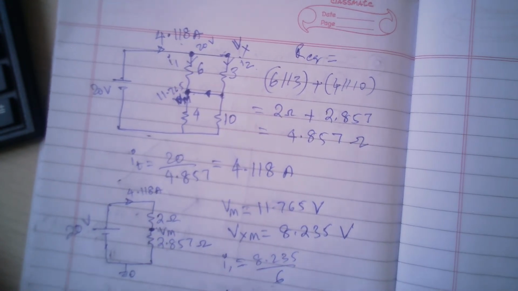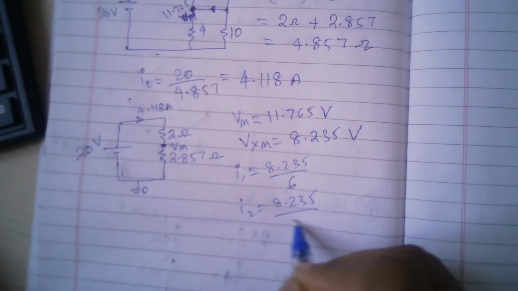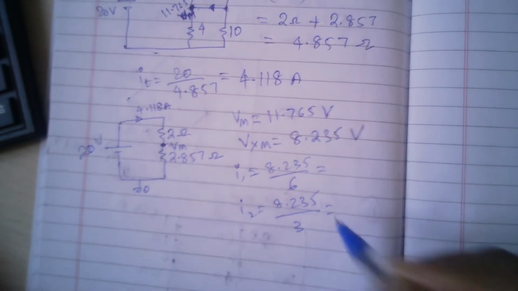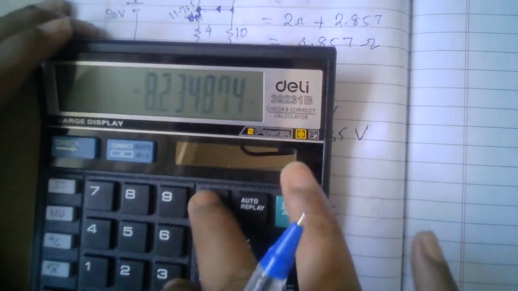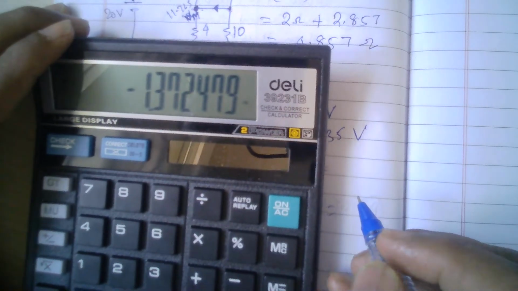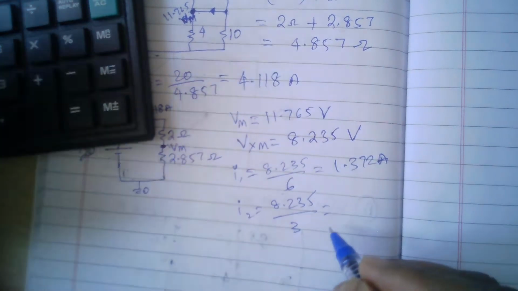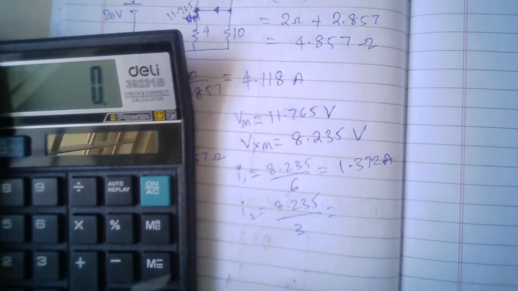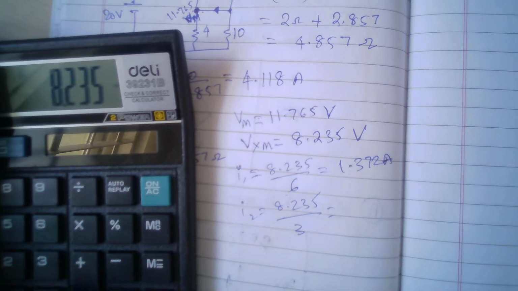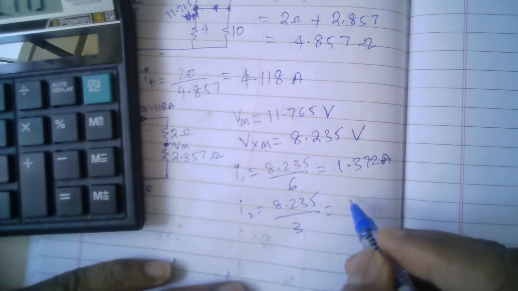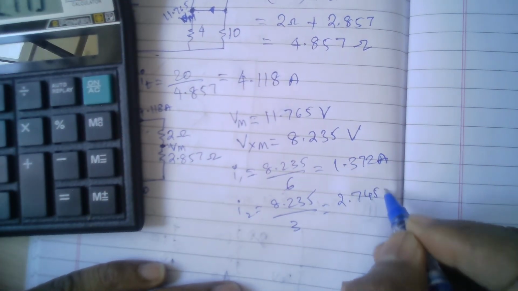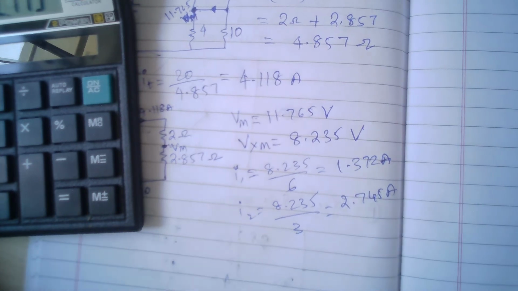I2 is 8.235 divided by 3. Okay, so I'll be getting, divided by 6, 1.372 and 8.235 divided by 3, 2.745. Okay, so I'm getting this current.